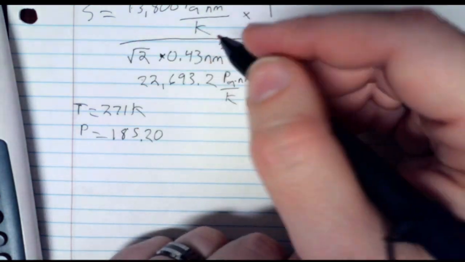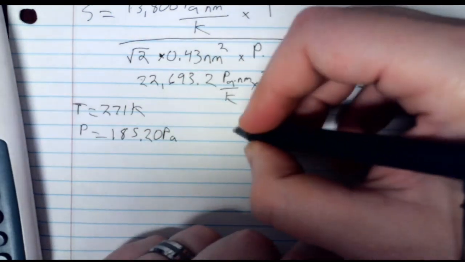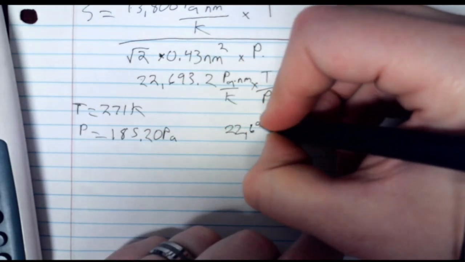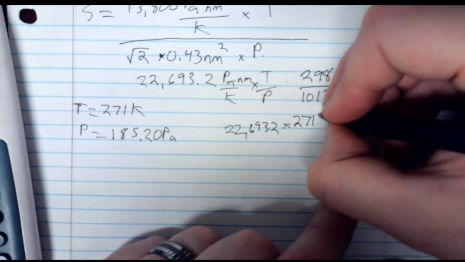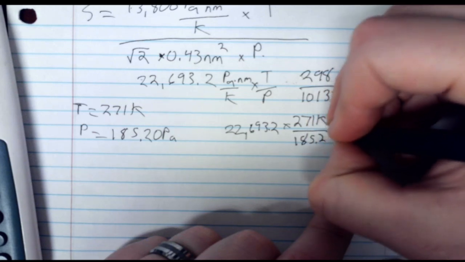So you would have to look that up from a chart, but let's do it from those temperatures. So same thing, 693.2. We multiply by 271 Kelvin, divided by 185.20.